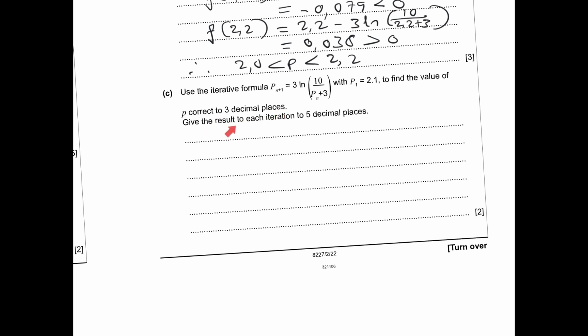Give the result of each iteration to 5 decimal places. So each result at each iteration we should leave to 5 decimal places. Now we are only going to stop if we have 3 consecutive iterations which, to 3 decimal places, are going to be constant. All right, so what are we going to do here?